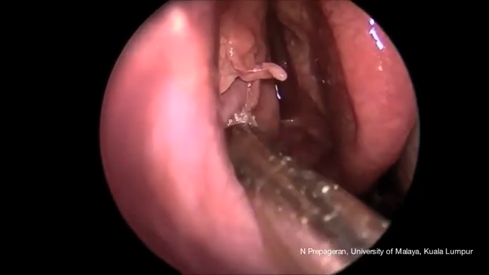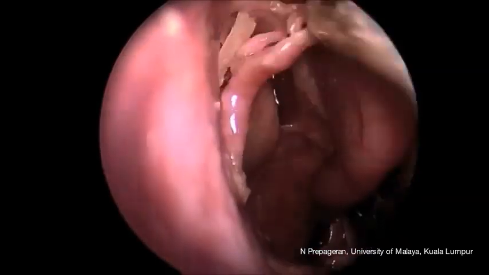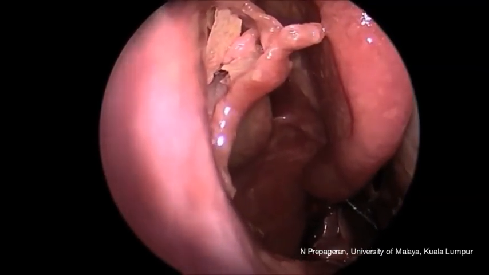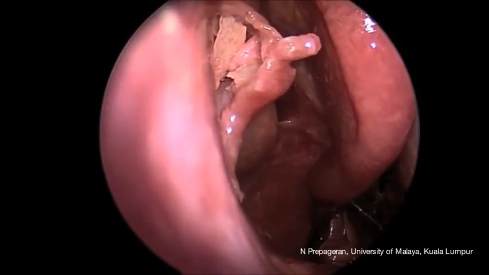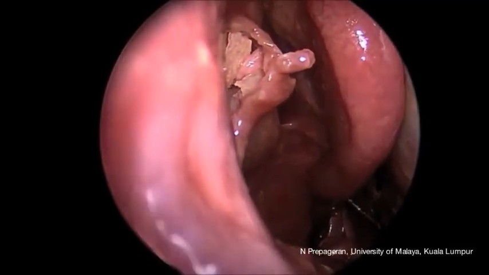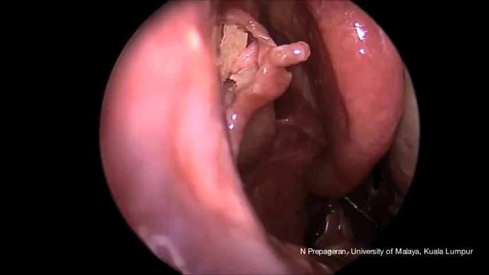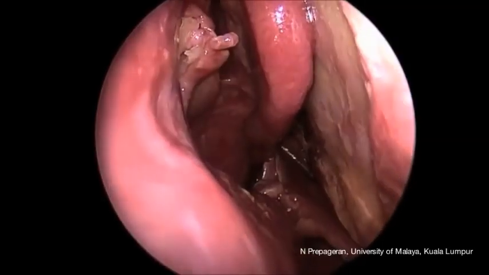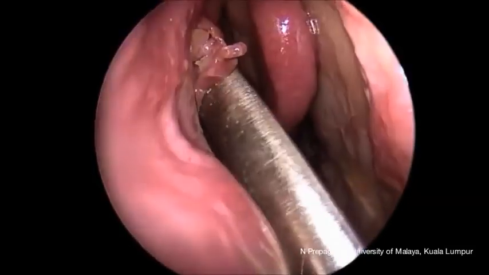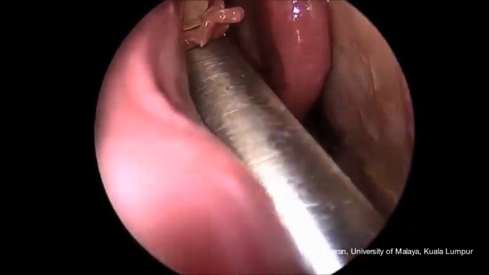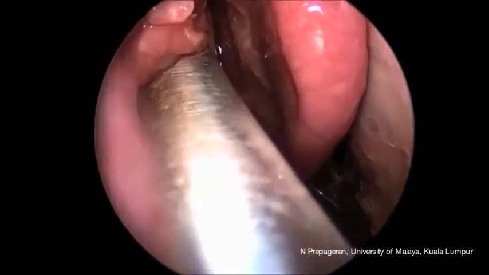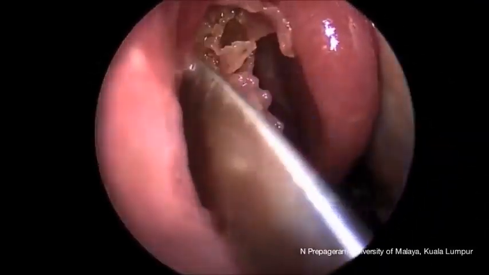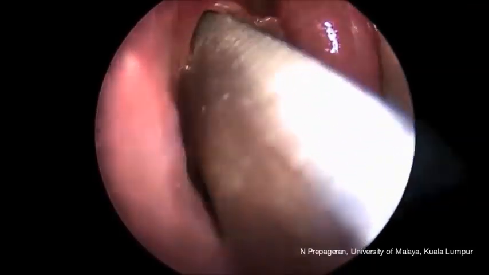Subsequently, you can remove the remaining part of the uncinate process, and in this case, because the bone has been removed previously, there's only the mucosa of the sac, or blind sac, of the uncinate process left, which we are going to remove now by using a forceps later. So let's appreciate the anatomy again. That is the uncinate process blind sac. We are going to dissect it all the way to the top.